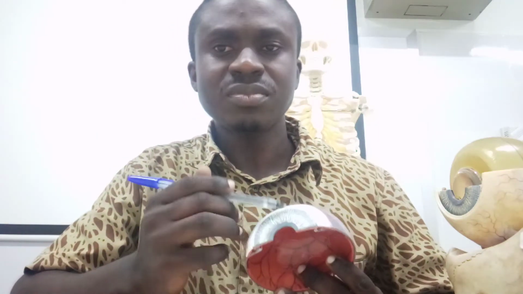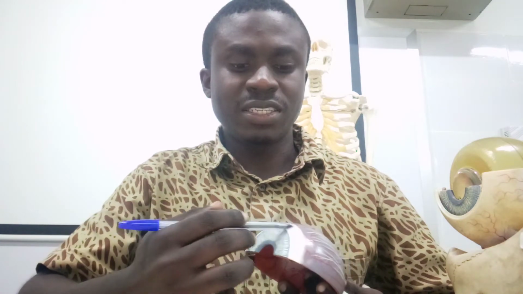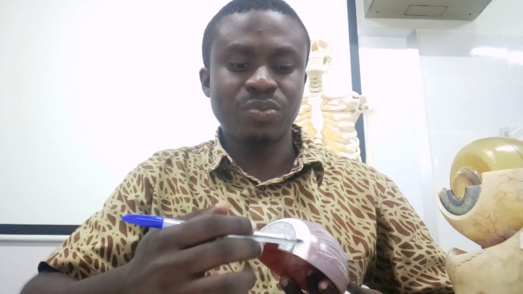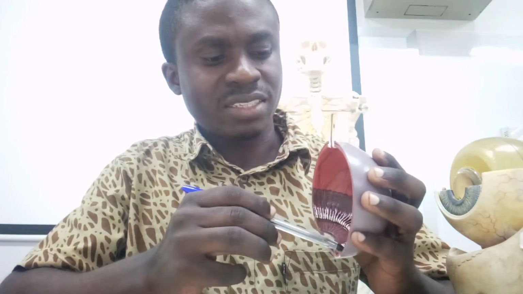The iris is also a component, this dark pigmented component, which will contain the ciliary body. There will be the ciliary body over here. Internally, if I turn it this way, we are going to have ciliary muscles as well as ciliary processes.